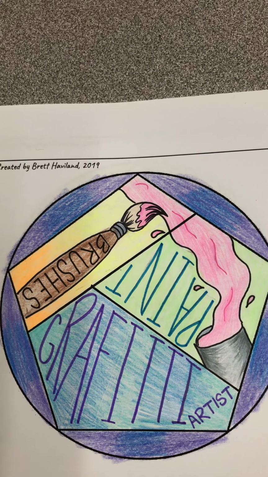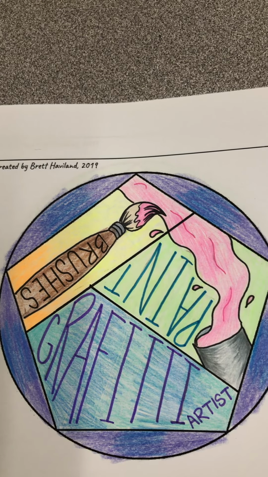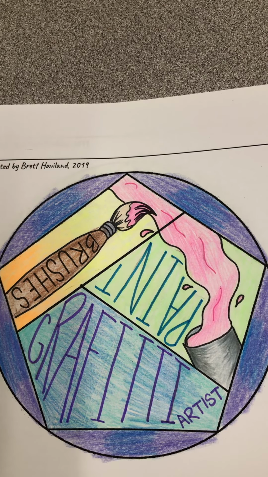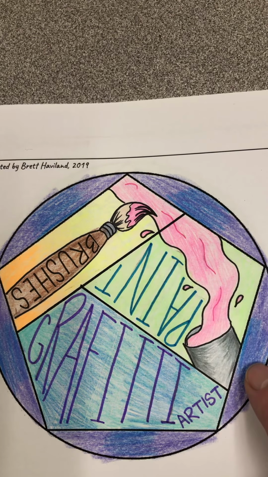So here is my version of this all the way done. I've got my what kind of art my artist does, graffiti art. They use paint and brushes, and so I've included that in here. I've done an interesting background. I've colored the very edges here as well. So this is kind of what I'm looking for when you start working on side 2.